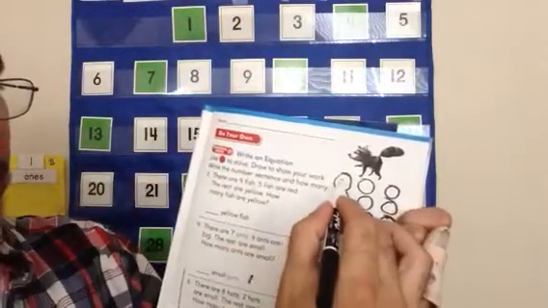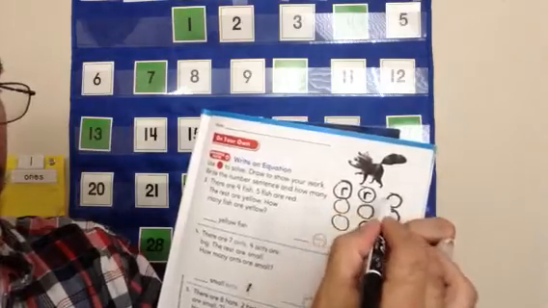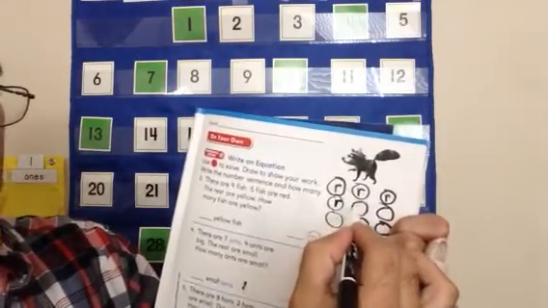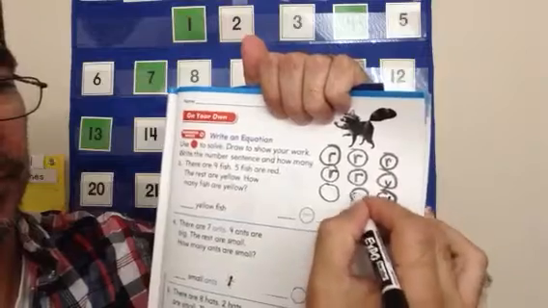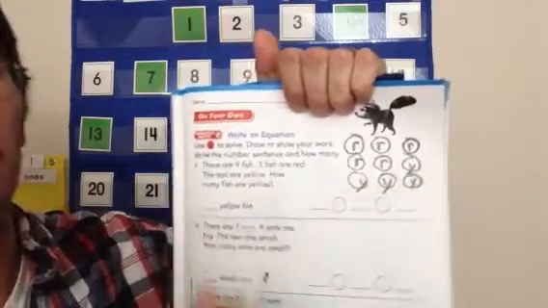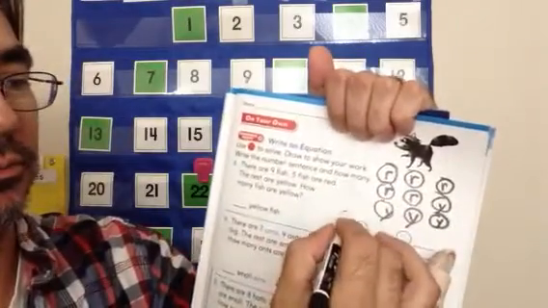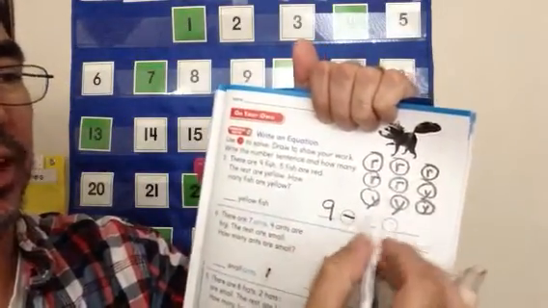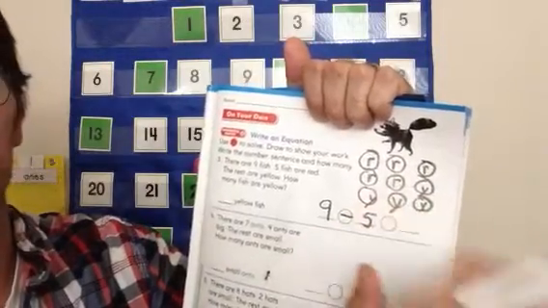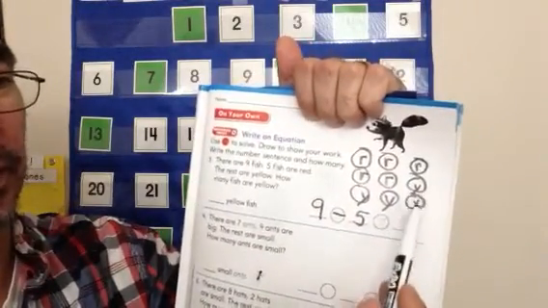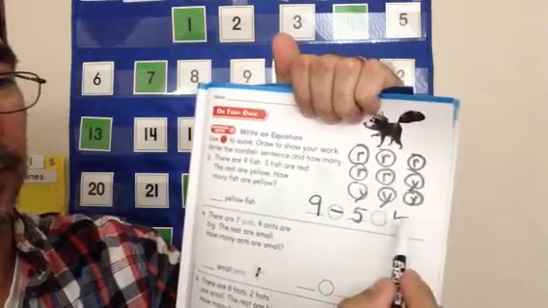5 fish are red, so I'm going to label 5 of these with an R for red. 4, 5. The rest are yellow. So the rest of them I'm going to put a Y for yellow. Now our last step is just to come up with our number sentence here. We have our 9. We're going to take away the 5 red. 1, 2, 3, 4, 5. We're going to take those away and we're going to be left with 1, 2, 3, 4 yellow.